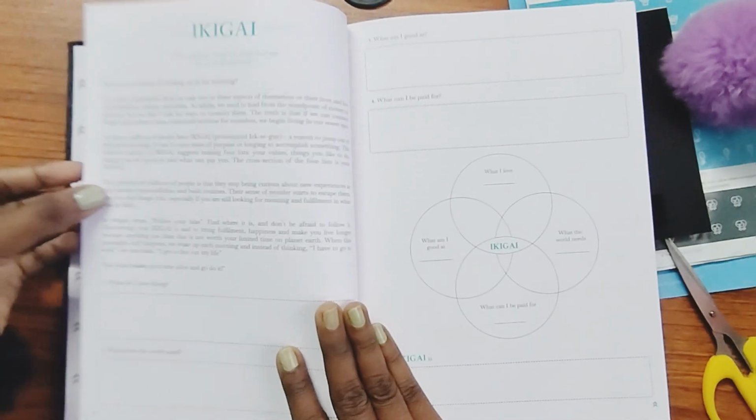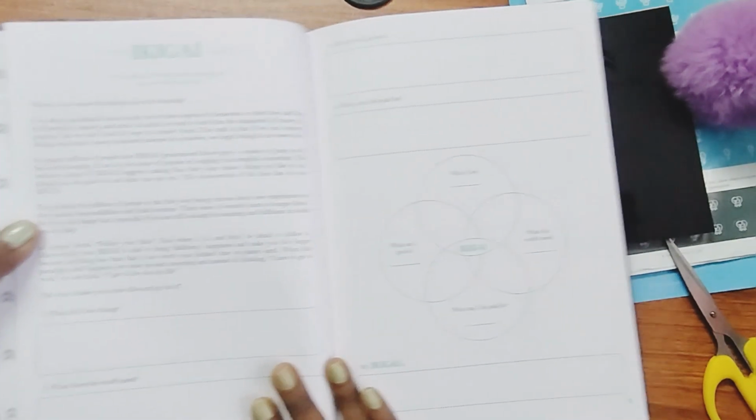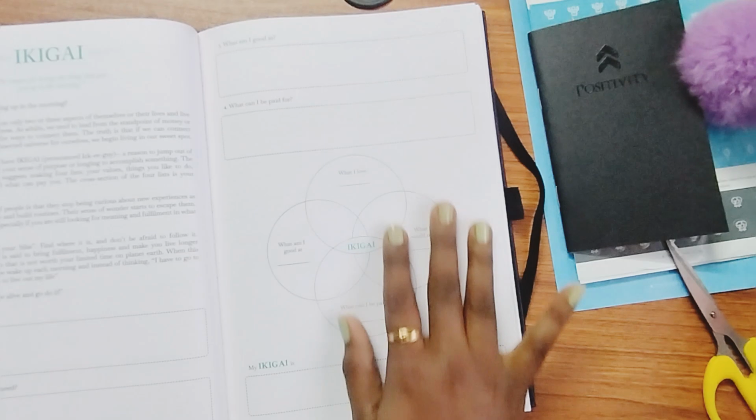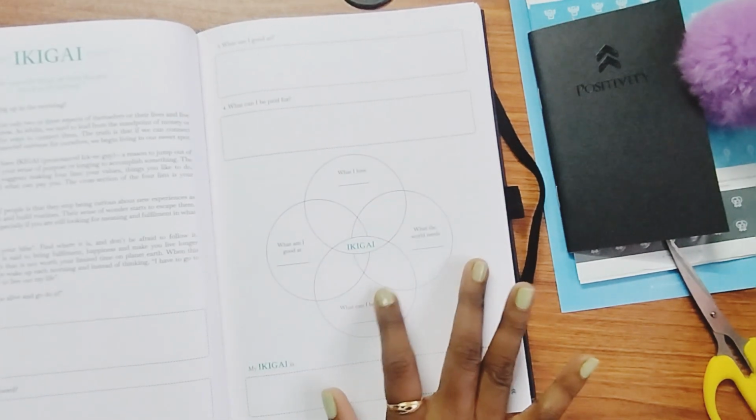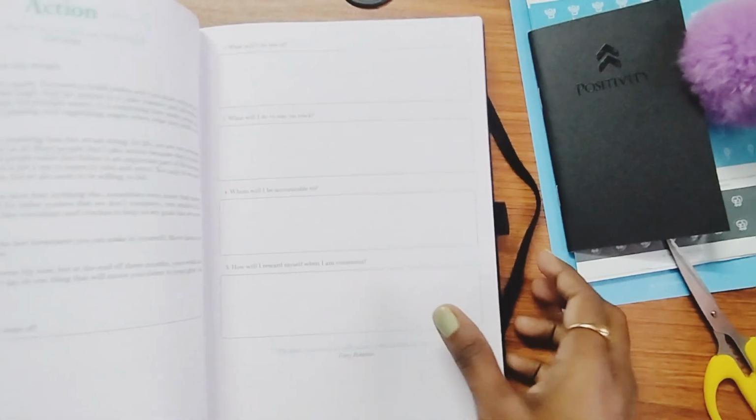Then the next one is ikigai. You have almost heard about this. So ikigai means what is the reason for waking up in the morning. So here a process is given to find your ikigai. So you have to write them up and find your ikigai.